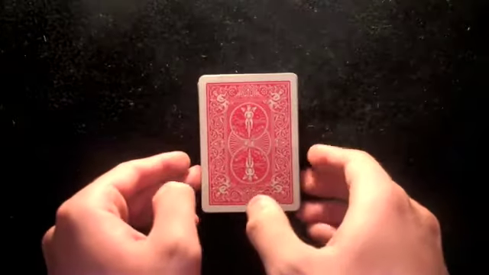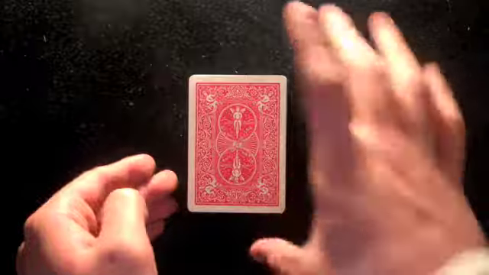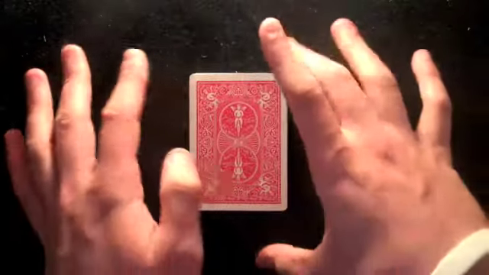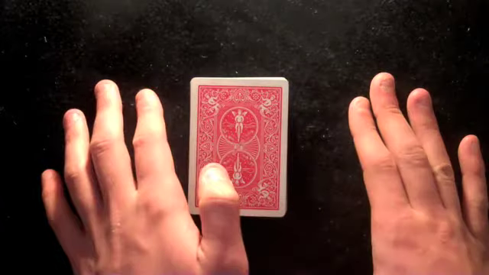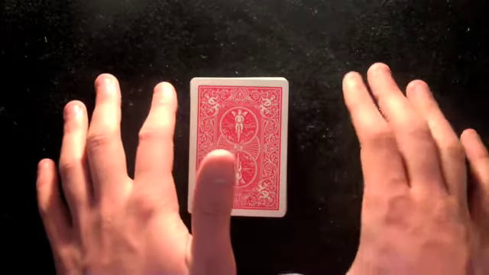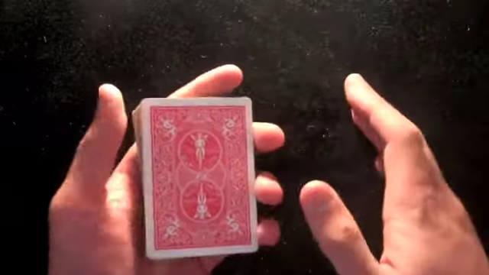You now say, okay, before the trick I had a prediction of where your card would end up after doing these shuffles and cuts.